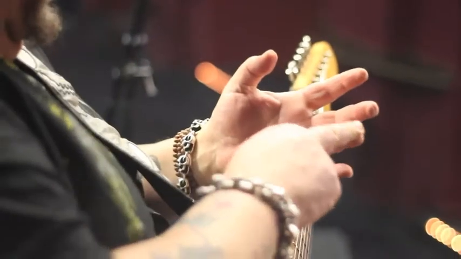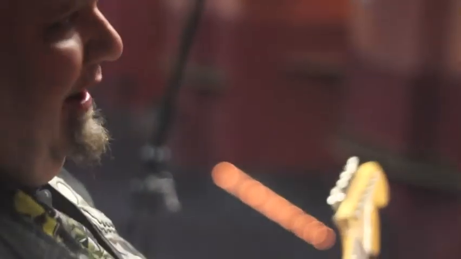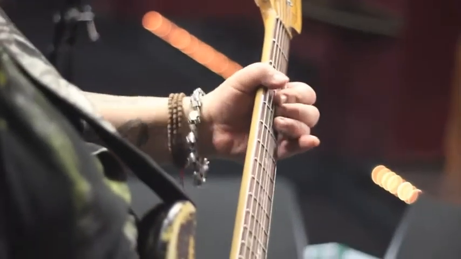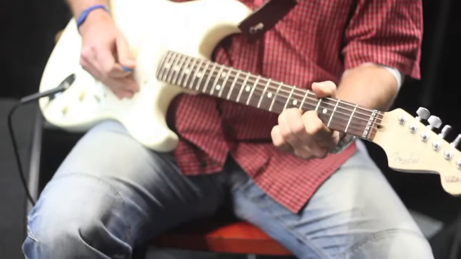So there are different kinds of vibrato. We have vibrato from the wrist, vibrato from the finger, and vibrato from the arm. And here we go. Shaking the string like that. Why don't you guys try it for a second? Good, good, good. Very expressive.